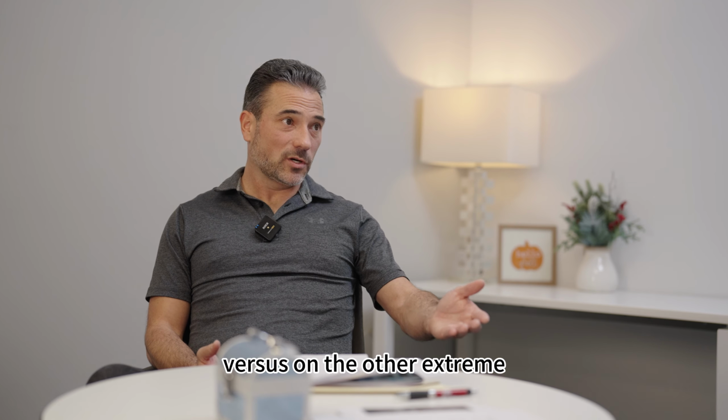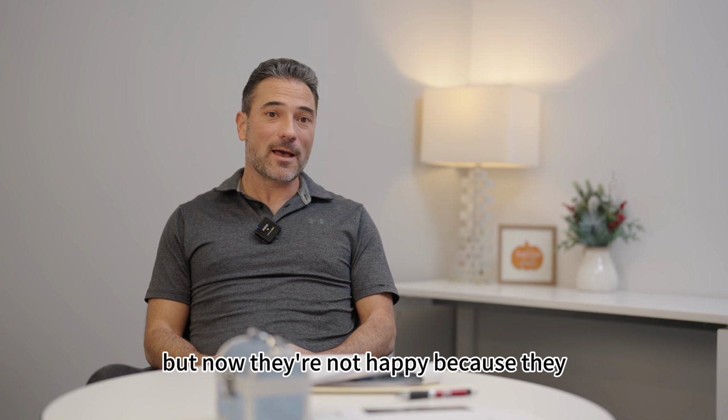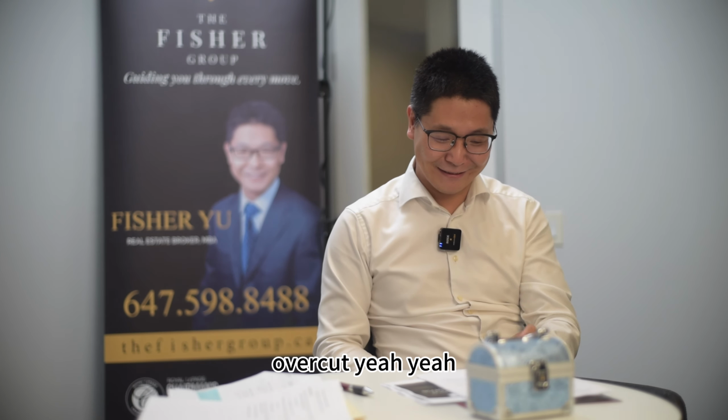Versus on the other extreme, which I've seen as well, is where clients move in and they're not happy. They saved money, but now they're not happy because they cut too many corners. Overcut.